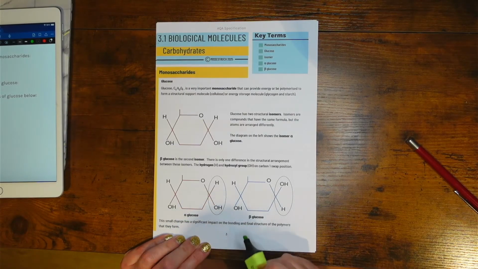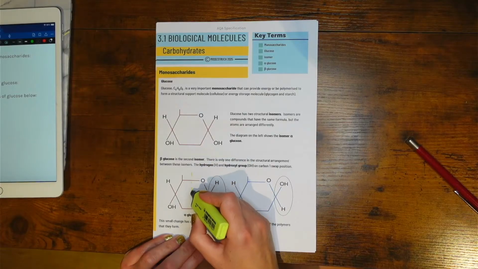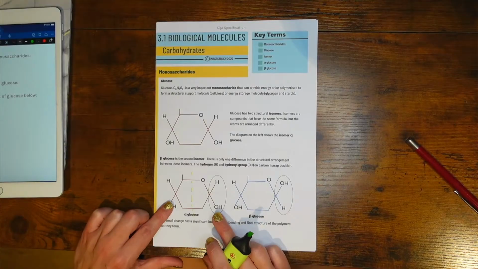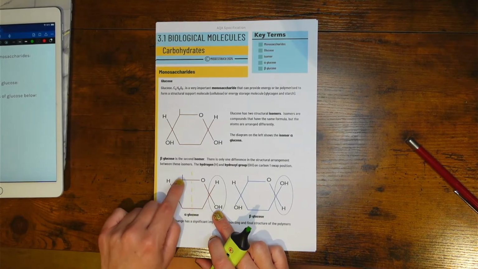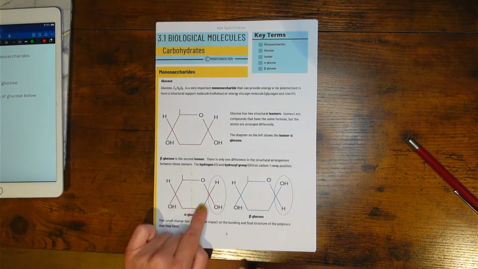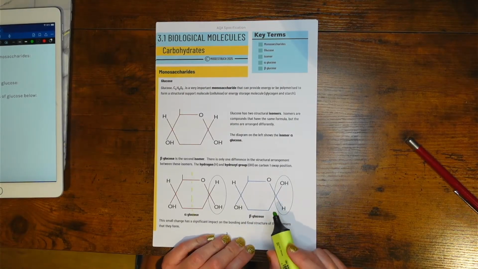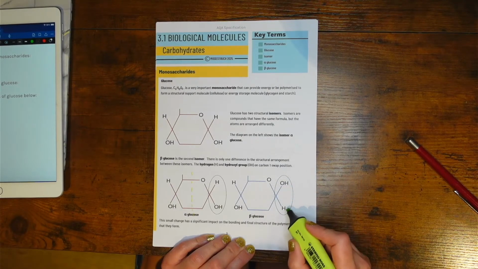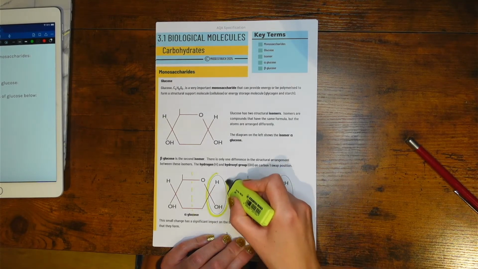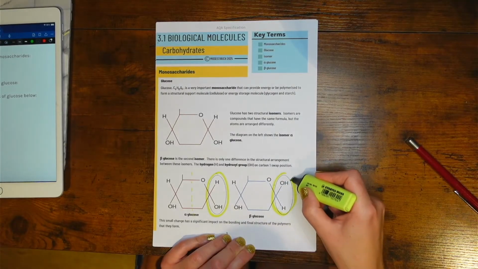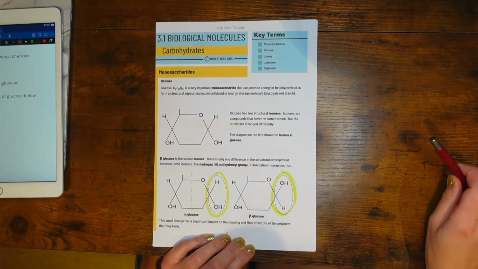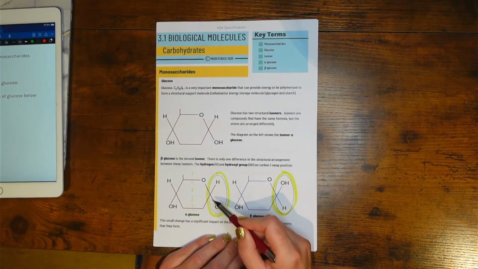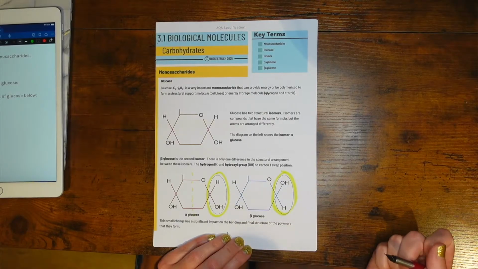But for alpha glucose, I always think like this one is pretty much symmetrical. So you have the two hydrogen atoms on top, hydroxyl on the bottom, and then you have the oxygen there and the branch coming off. Other than that, it's symmetrical. Whereas beta glucose, it's opposites. So you have your hydroxyl on top rather than hydrogen. So that's the only difference is on carbon 1. For beta glucose, the hydroxyl's on top. For alpha glucose, on carbon 1, the hydrogen atom is on top.